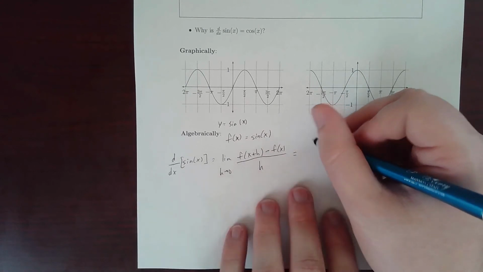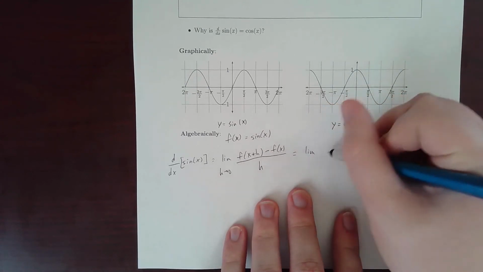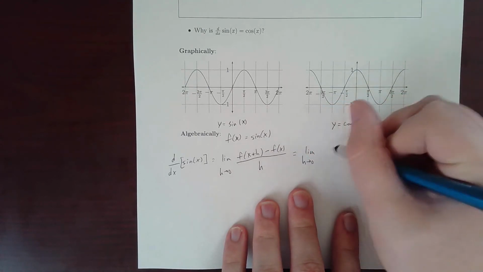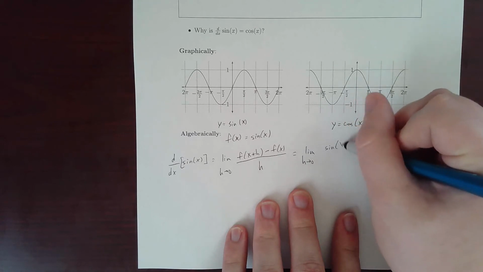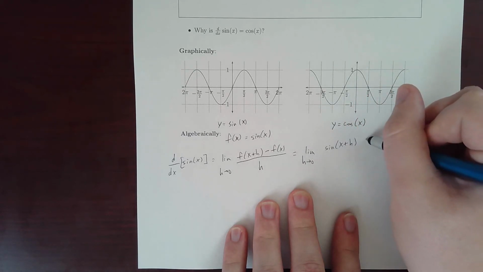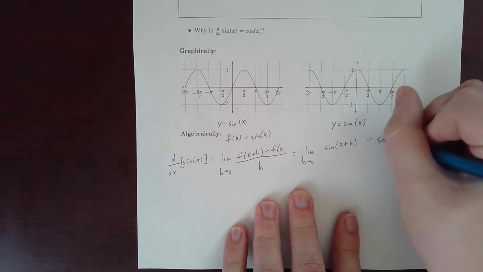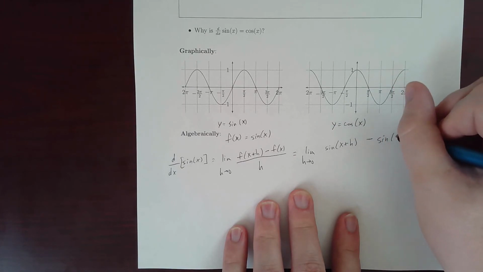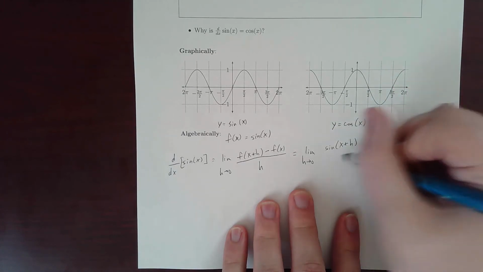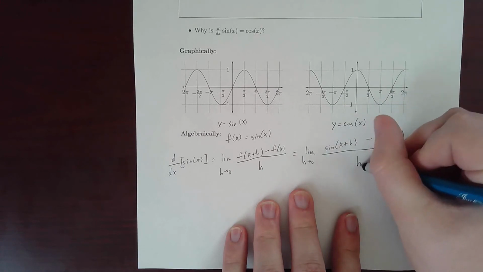So this is the limit as h approaches 0 of sine of x plus h minus sine of x all over h.